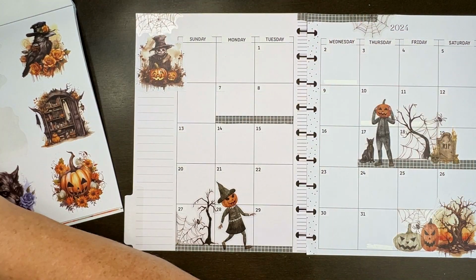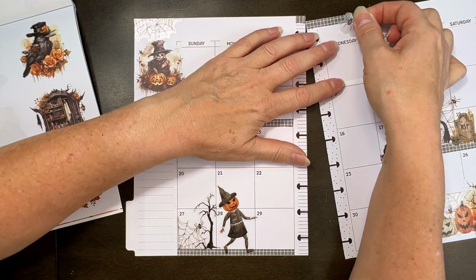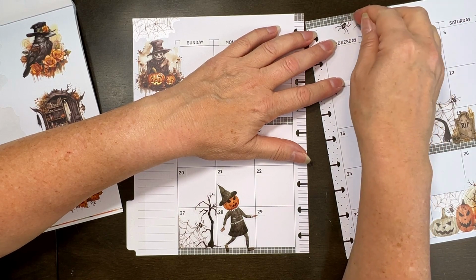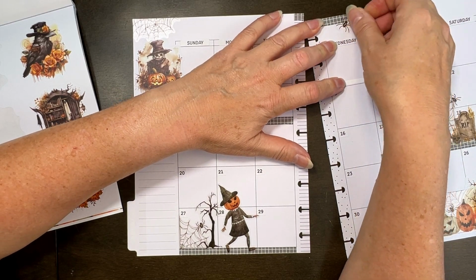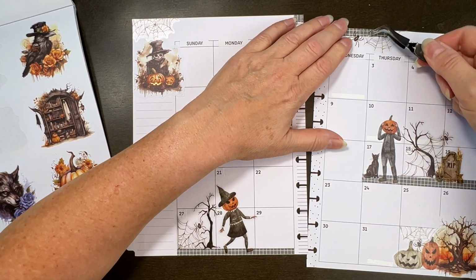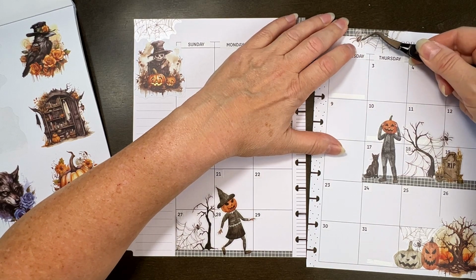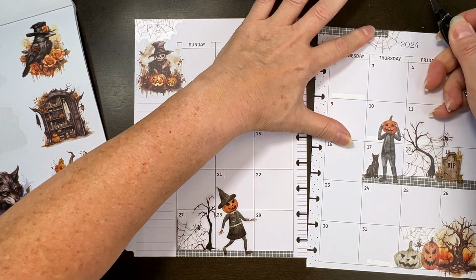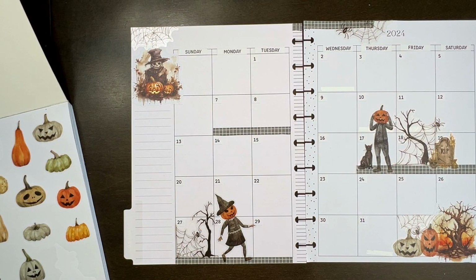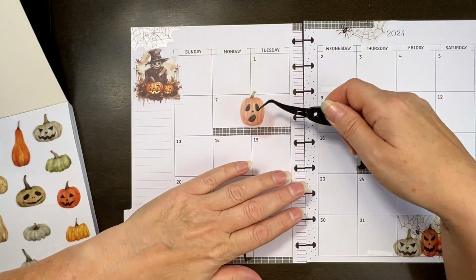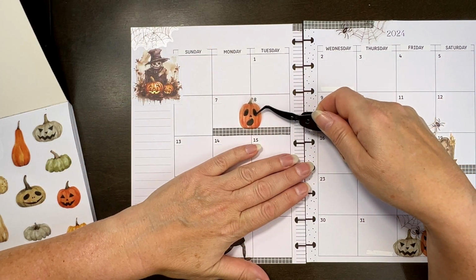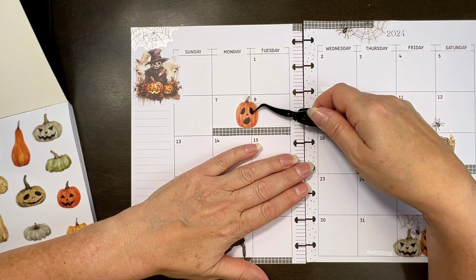Okay, and then my bigger spider, put it right like on the web. Again, takes me a second, but eventually I figure it out. There we go. I feel like I need a little bit more orange, so I'm gonna put a couple pumpkins in here.